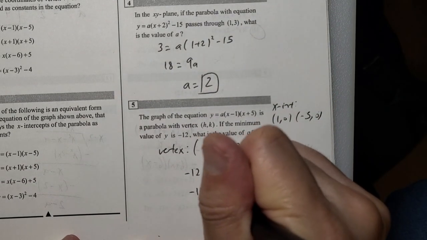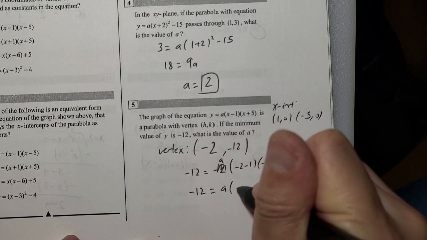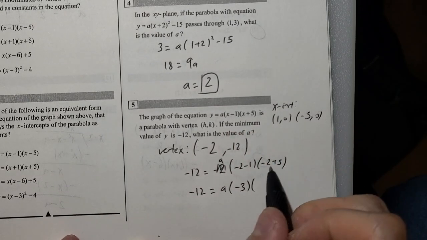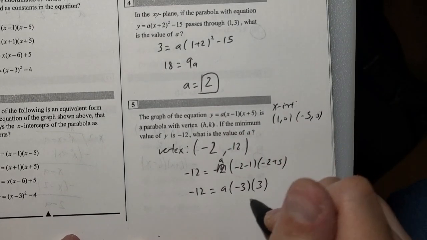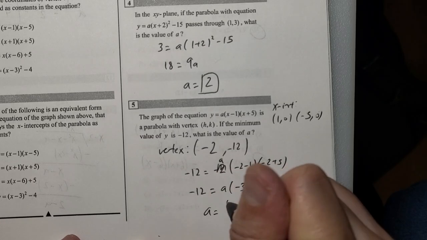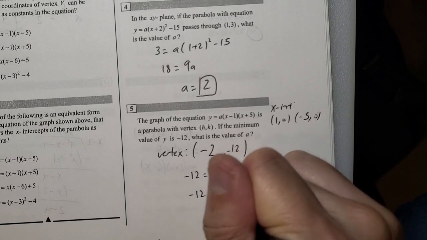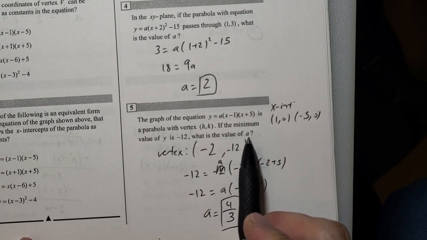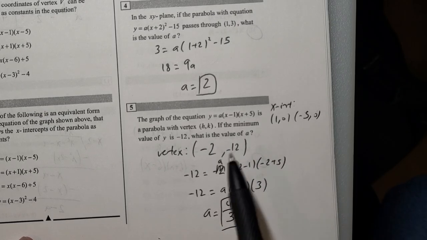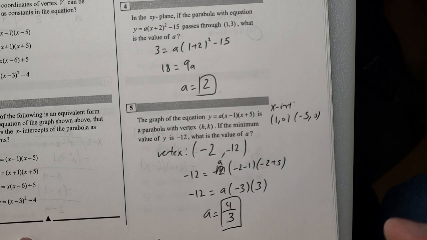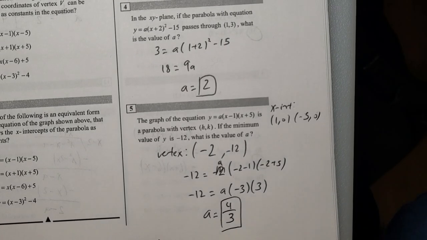So minus 12 equals a times minus 3 times 3. So a would be 4/3, it looks like. Let me check that's correct. Yeah, that's right. And as I was saying, on the SAT, at least in the exams in the past, you can only have a positive value for these free response. So makes sense that it's positive.